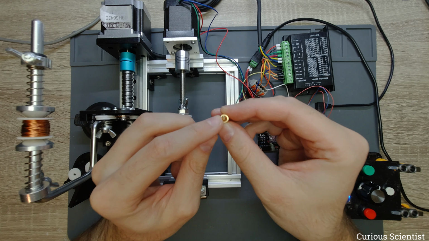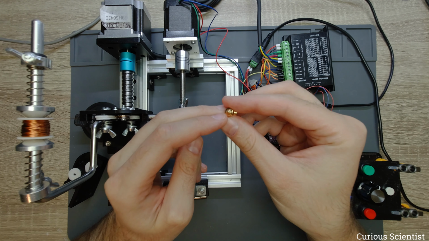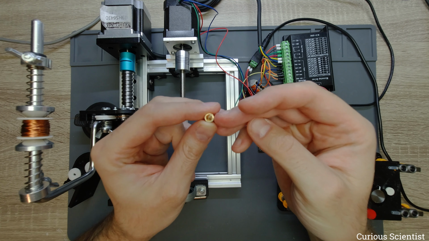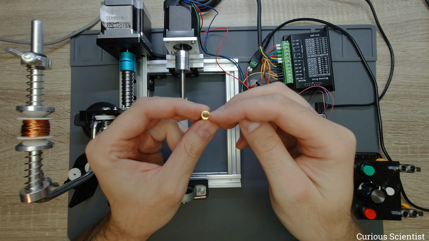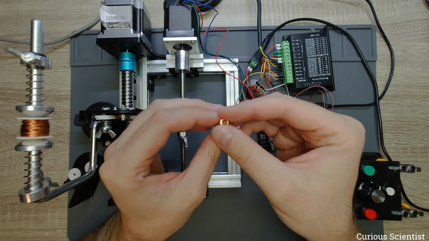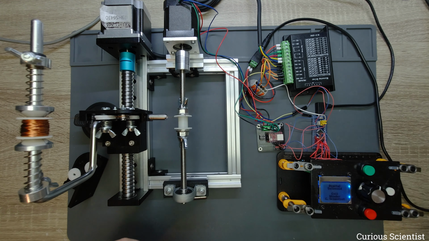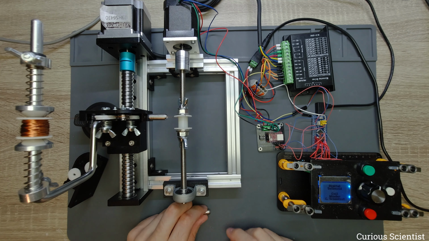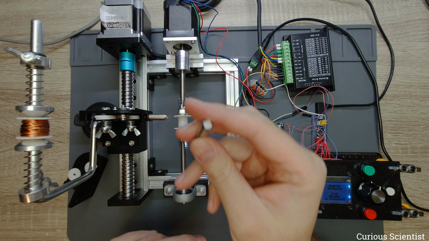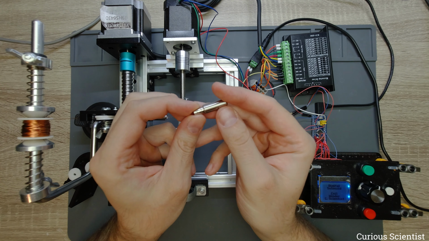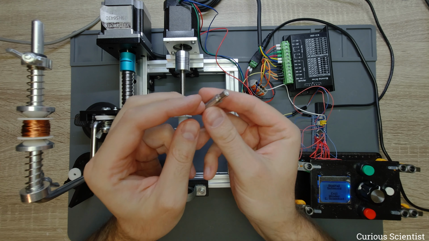But since this is metal, whenever I moved the wire through this nozzle there was always friction, and the metal scraped off the enamel layer from the copper wire, which is obviously not good when you are building a coil, because you can short your coil, and then you just built a pile of garbage. So then I found another nozzle at a reasonable price, because one of the biggest things with these nozzles is the price.